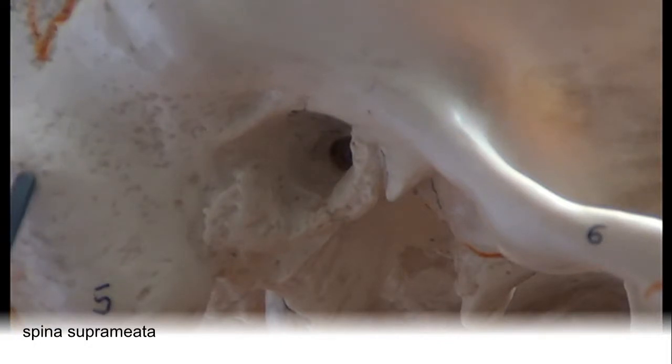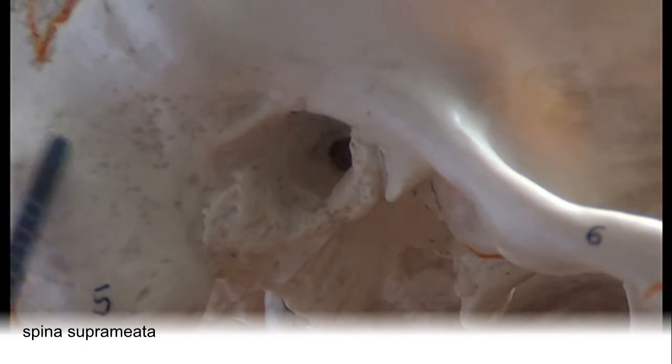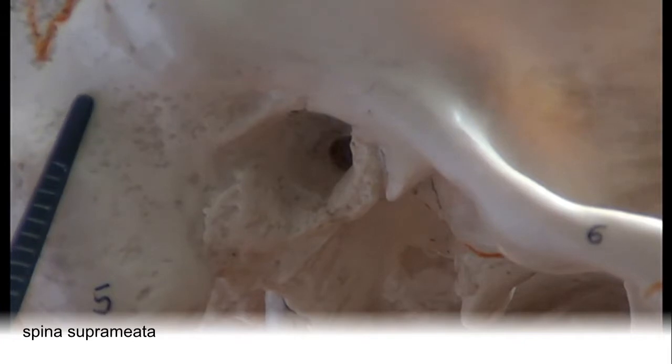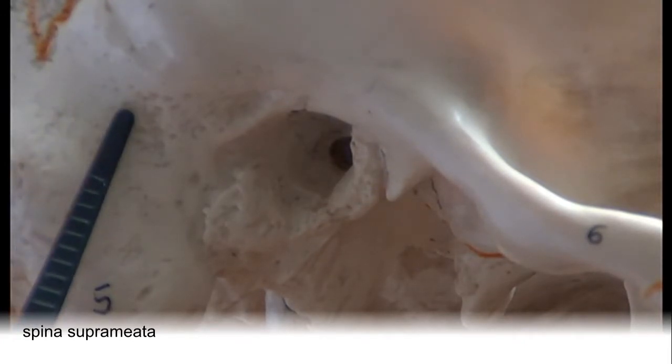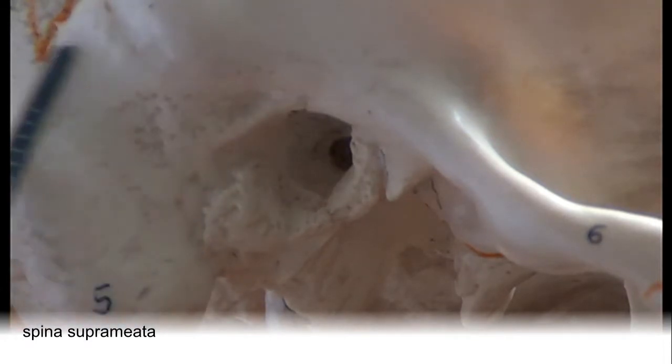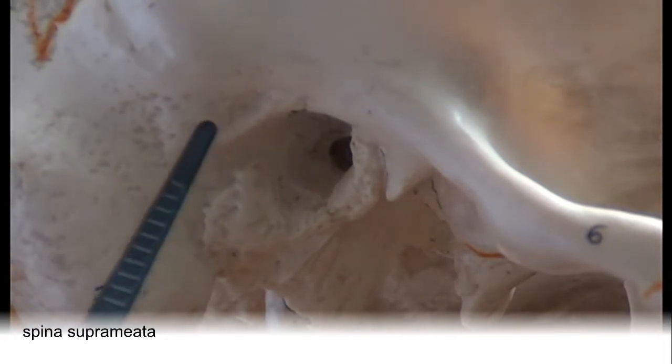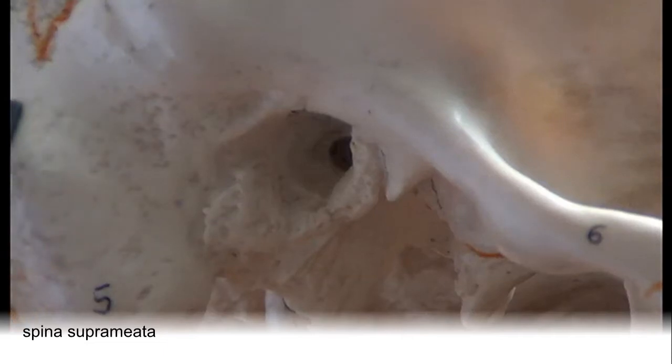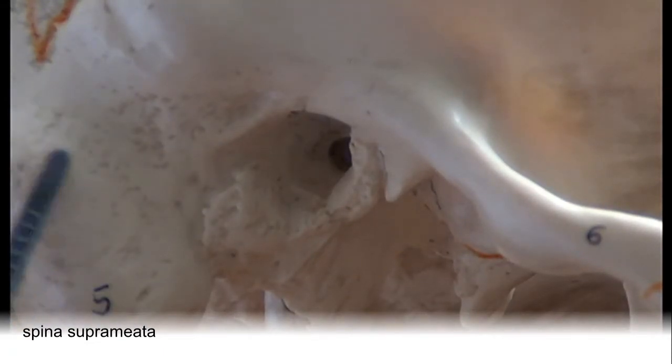Inside of it there is air which fills the small cellulae. If inflammation takes place, it's necessary to evacuate pus from the internal cavity of this process.